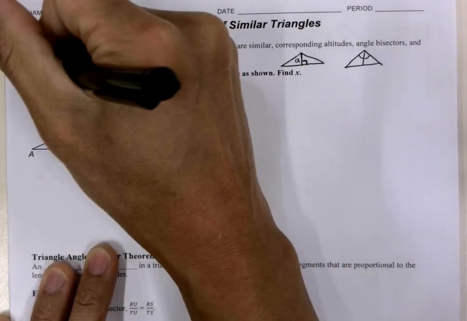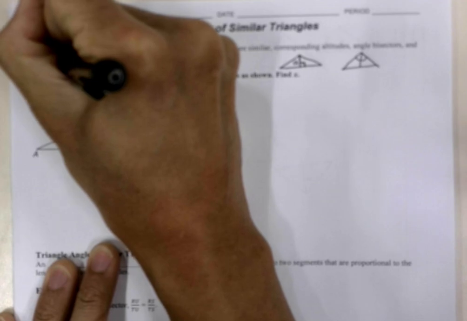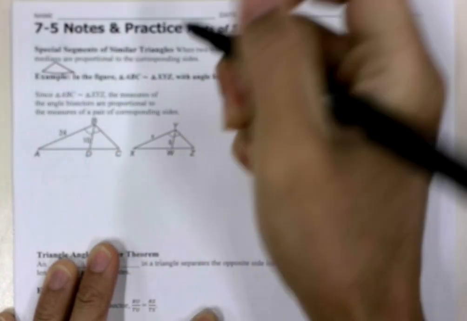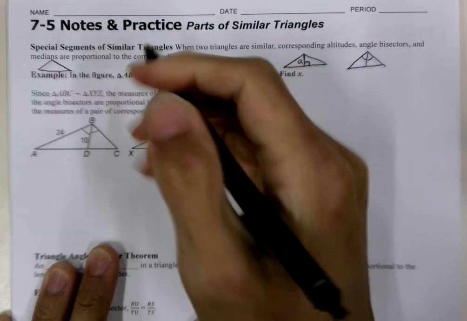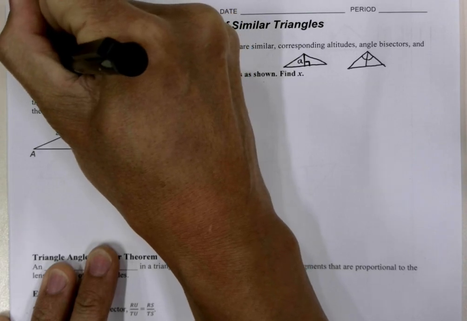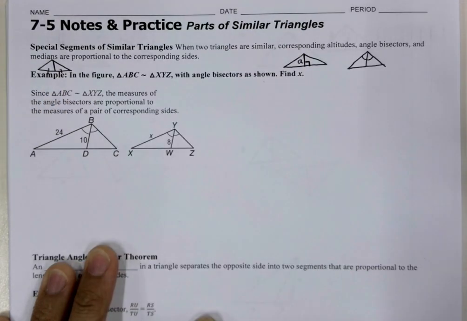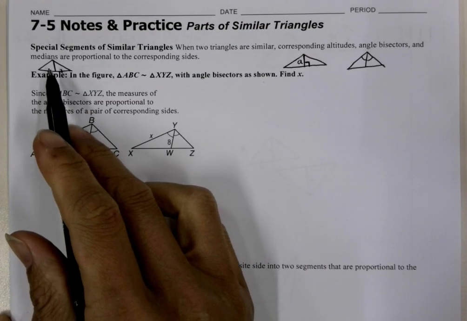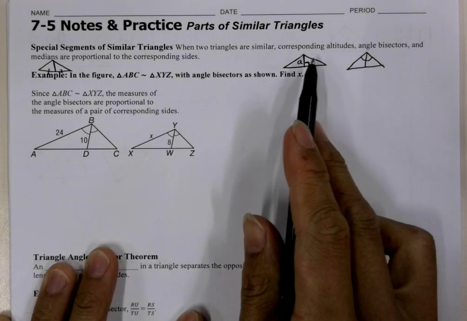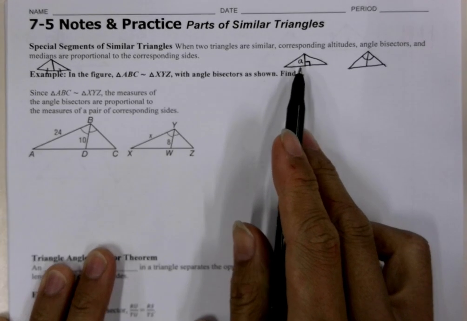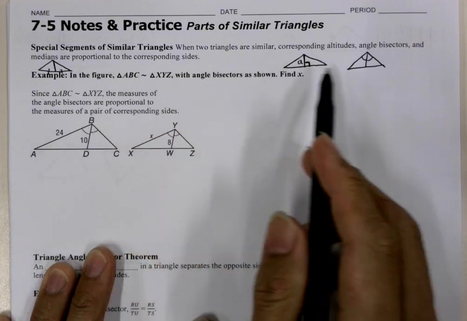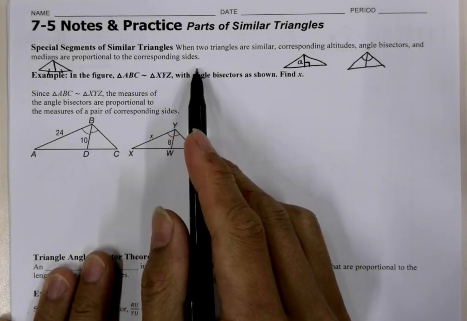What is that all about? That is, if we have a triangle, it looks like that. The line from the vertex down to the base that splits the base into two equal parts. So if that side was congruent to that side, and we had a line like that, right? So this here would be the median. This one here is the angle bisector, and here's the altitude. And when two triangles are similar, each of these is proportional to the corresponding sides.